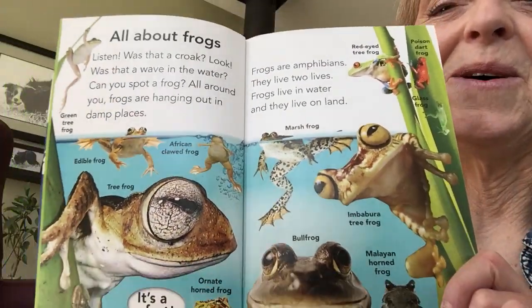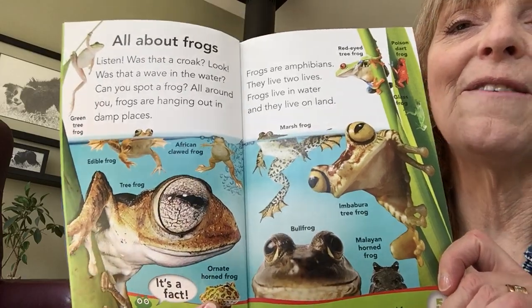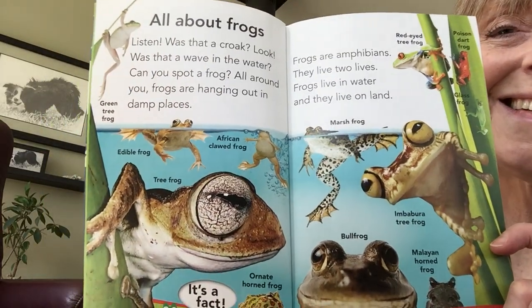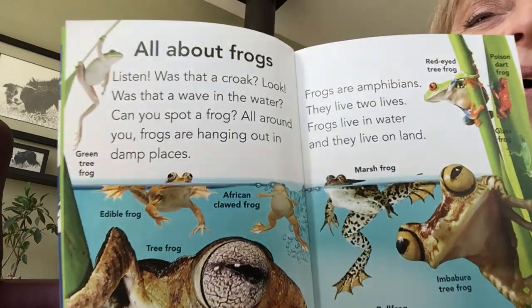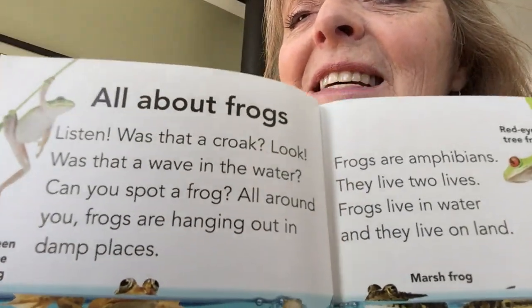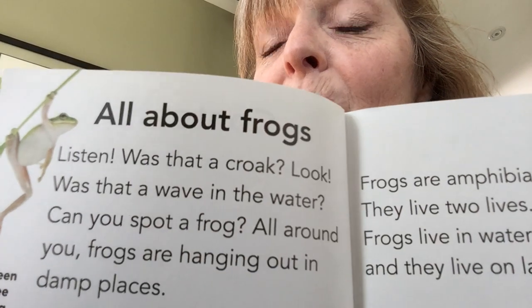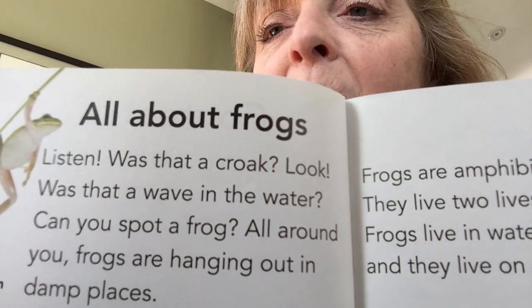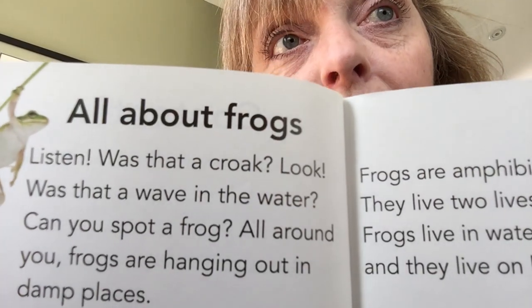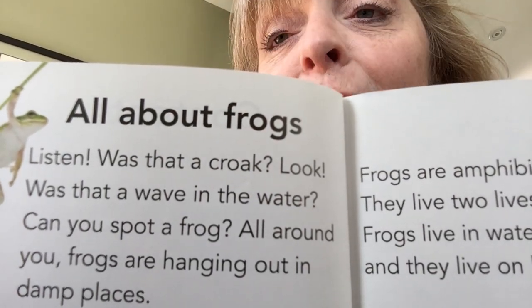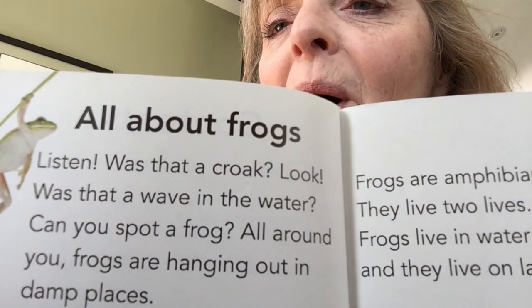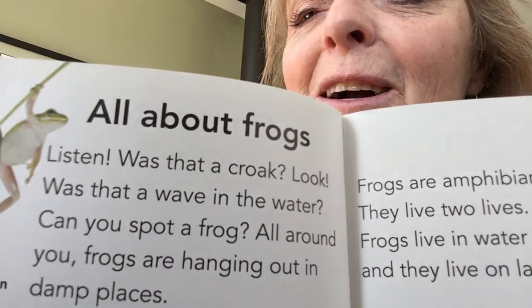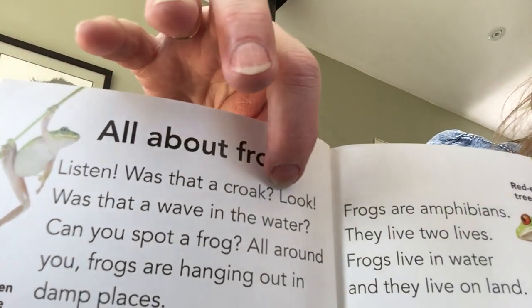Two things I want you to notice about this page. One is very eye-catching pictures, especially this guy looking right at us. And also, look what the author did to hook the reader. The first word isn't even a sentence, it's a word. Listen! Exclamation point. Was that a croak? That's a question. Look! Exclamation. Was that a wave in the water? Can you spot a frog? Look at all those question marks.